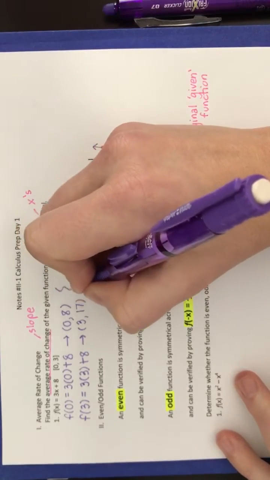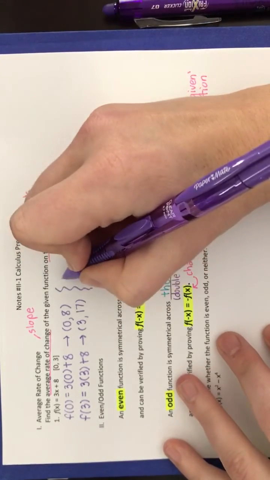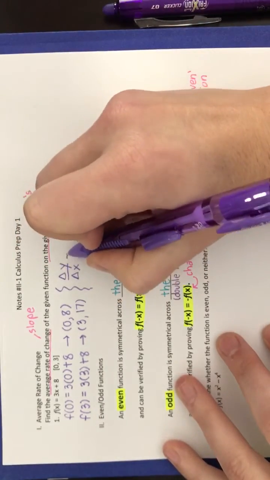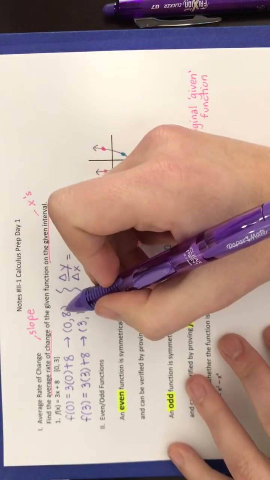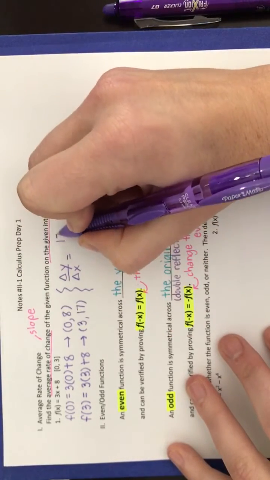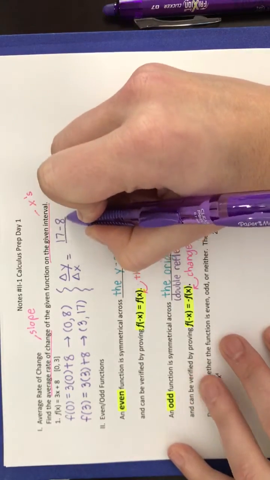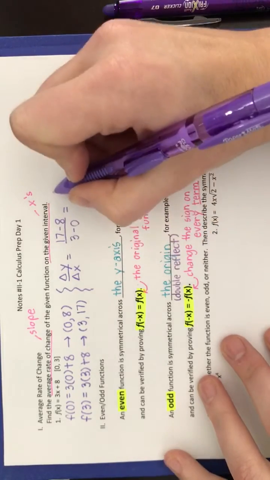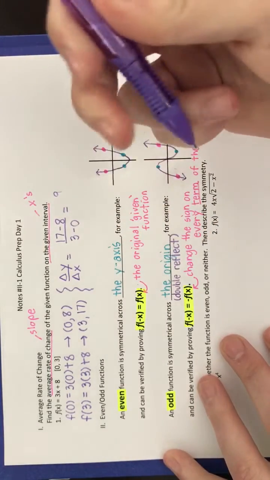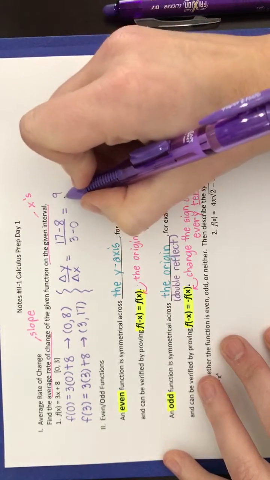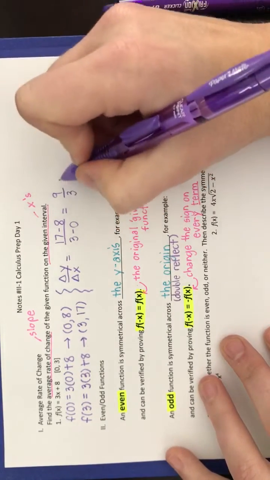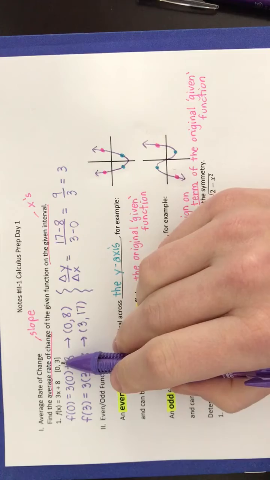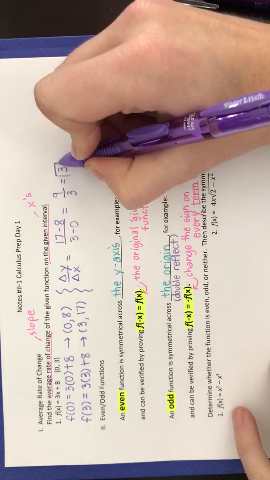So remember to find the slope between 2 points, you do change in y over change in x, and that equals, let's go ahead and do 17 minus 8 over, since we did 17 minus 8, we'll do 3 minus 0. So 17 minus 8 is 9. So 9 over 3, which equals 3. So our average rate of change for this function on this interval is 3.